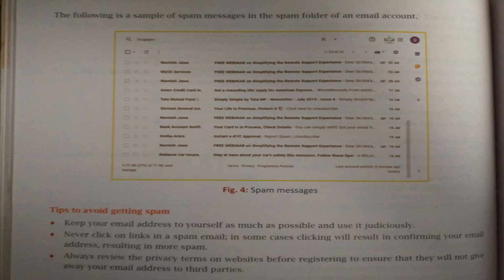Tips to avoid getting spam: keep your email address to yourself as much as possible and use it judiciously. Second, never click on links in spam emails. In some cases, clicking will result in confirming your email address, resulting in more spam. Always review the privacy terms on a website before registering to ensure that they will not give away your email address to third parties.